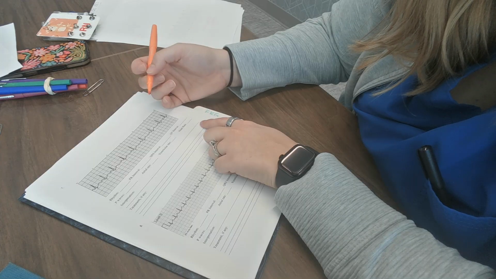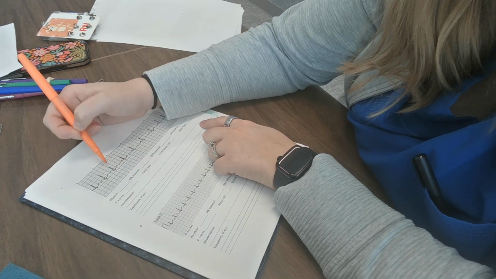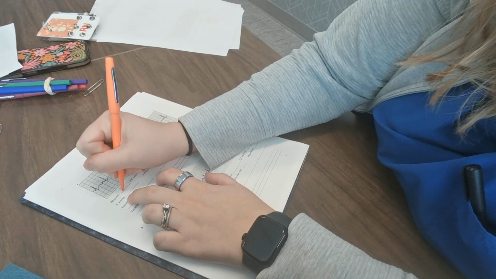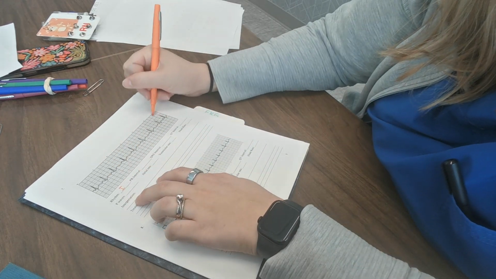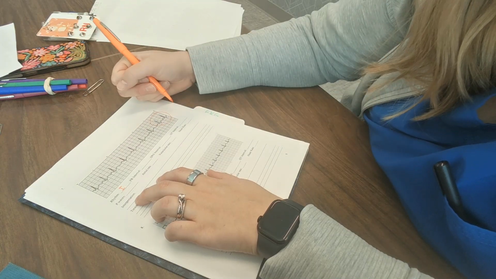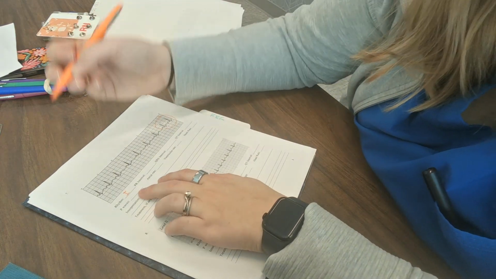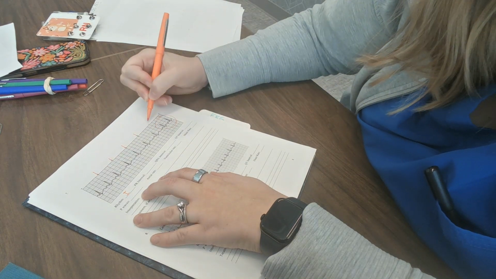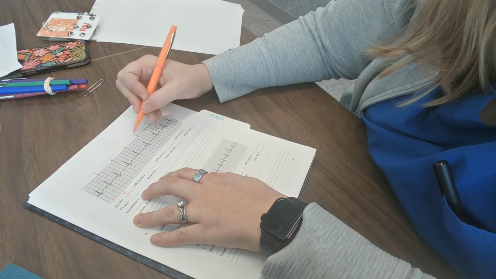Okay, so let's look at this one. In this one, you can kind of see that all of these are not equidistant apart. So this is actually an irregular rhythm, especially over here. You can see really well that those are too close together compared to the rest of the strip. Okay, again, let's make sure I have a 6-second strip, which I do.